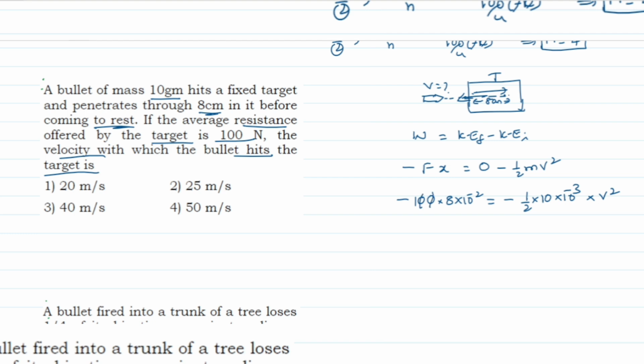Here the 2 zeros get cancelled, and 10 power minus 2 gets cancelled. Here minus gets cancelled. Then 10 and 10 power minus 2 become 10 power minus 2. And here 2 8s are 16. So you will be getting 16 by 10 power minus 2, which will be equal to v square. That's nothing but v square equal to 1600. That means v equal to 40 meter per second.